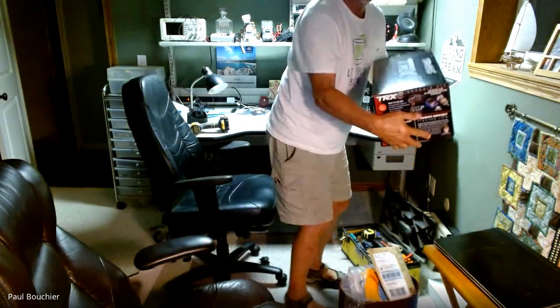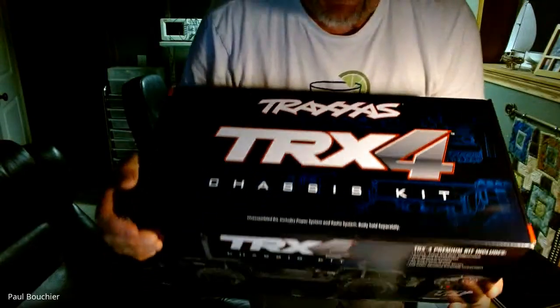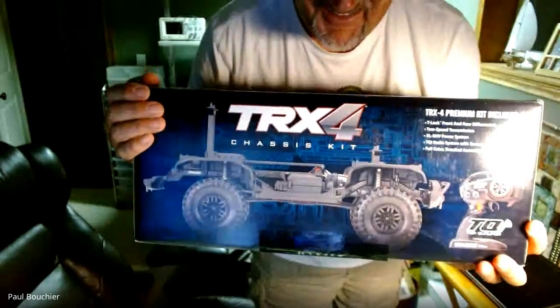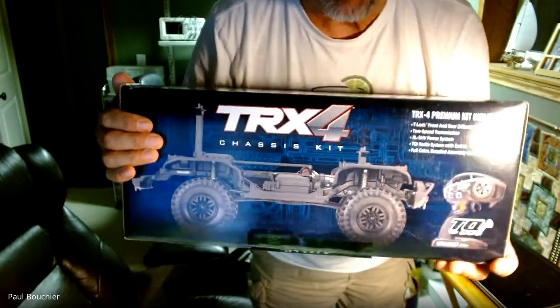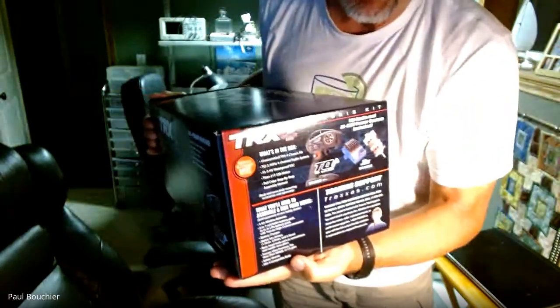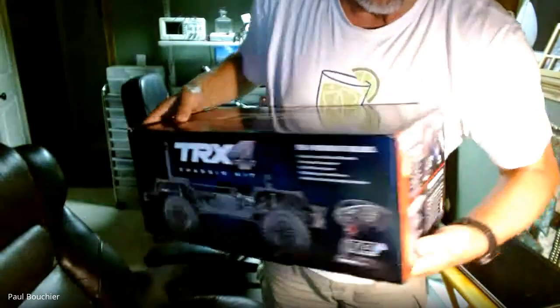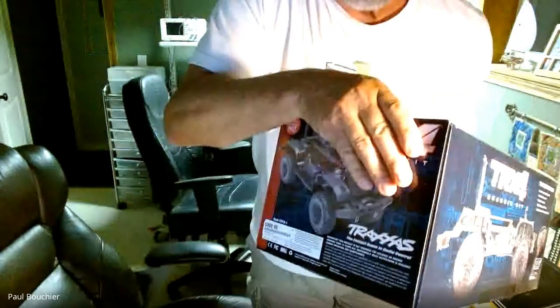I got myself a new toy. Whoa, trucks. Wow. This is the chassis kit. So fancy. Take a page out of Mike's book. I'm like, okay, get the platform, and then I can put the robot stuff on it.